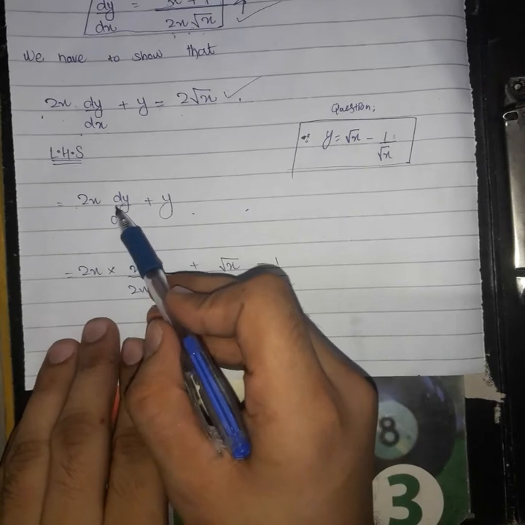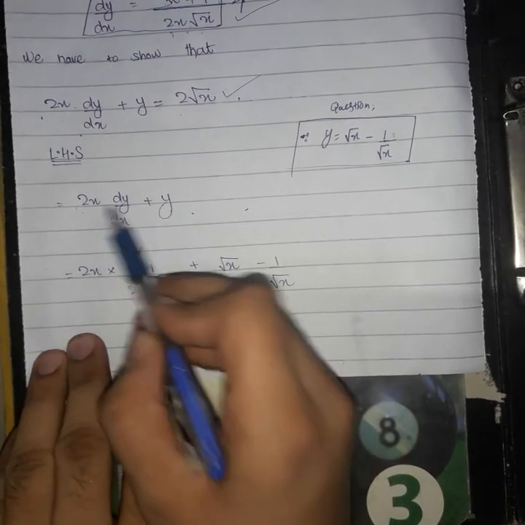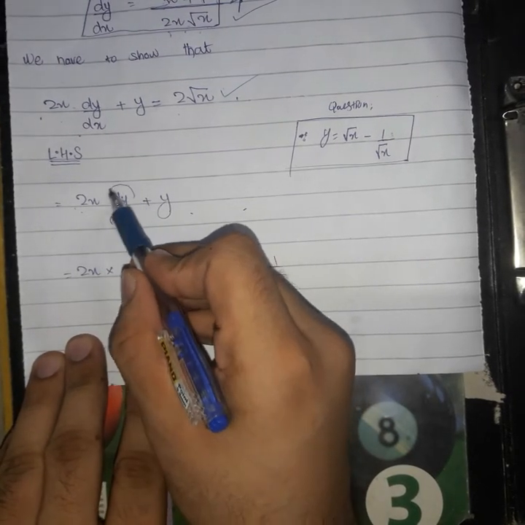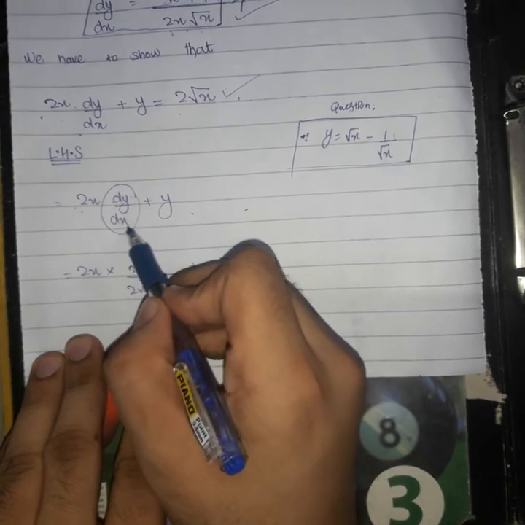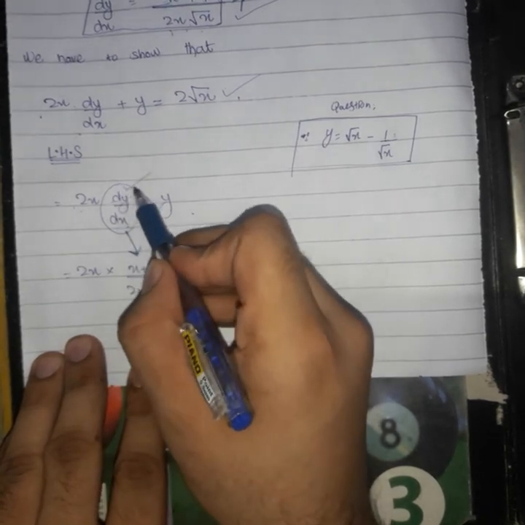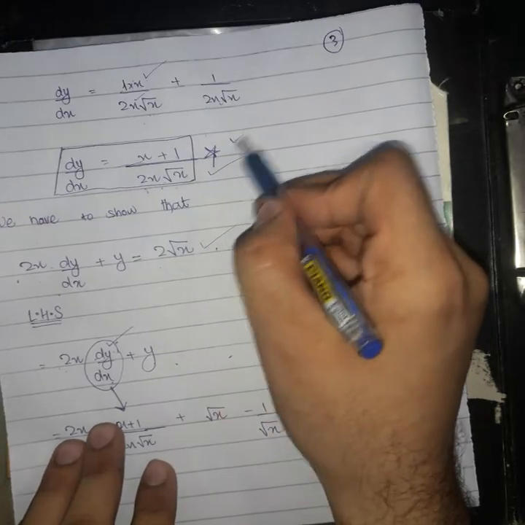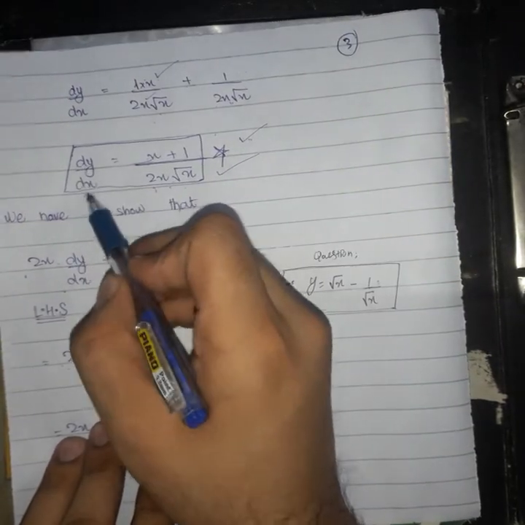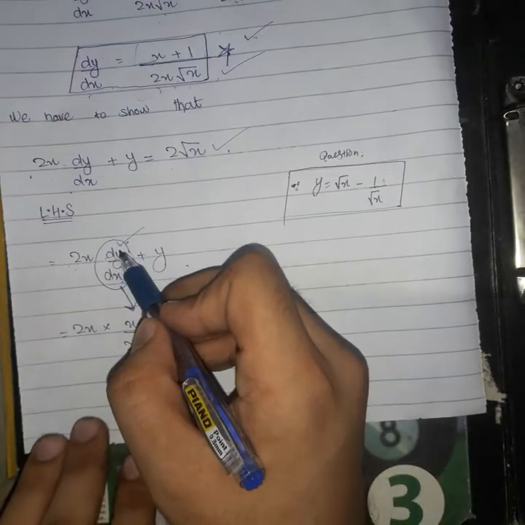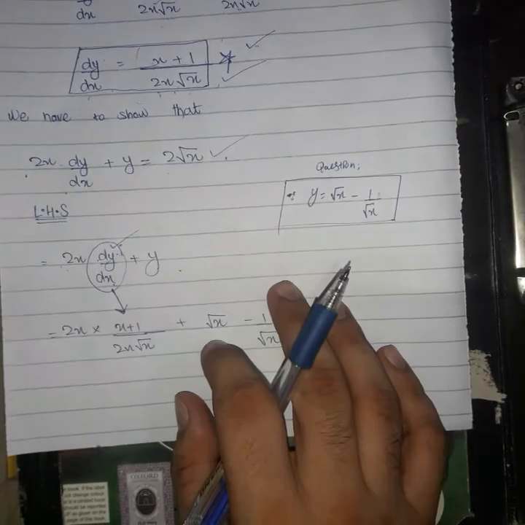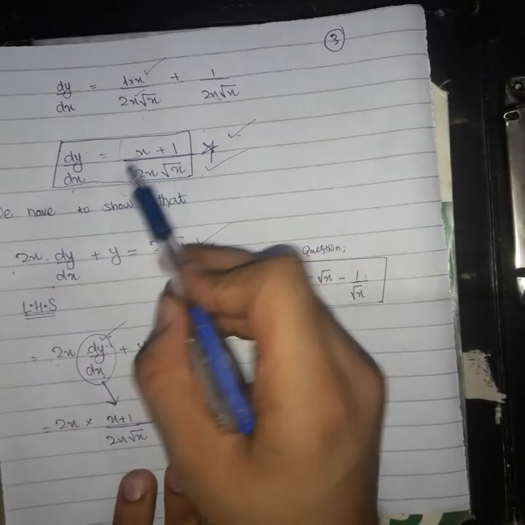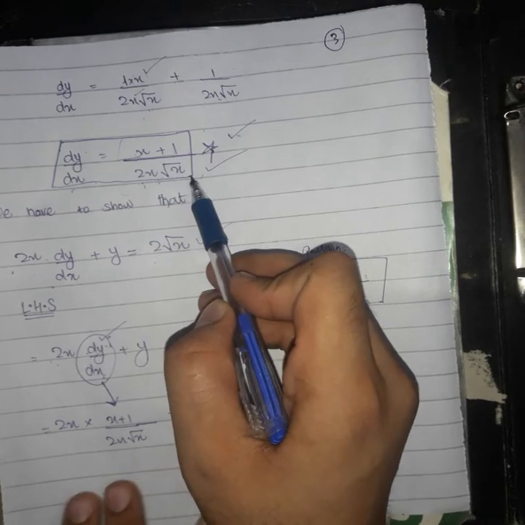As we can see in the left hand side expression, there is a function dy over dx. We find its value in the upper case: dy over dx is equal to x plus 1 over 2x into square root of x.